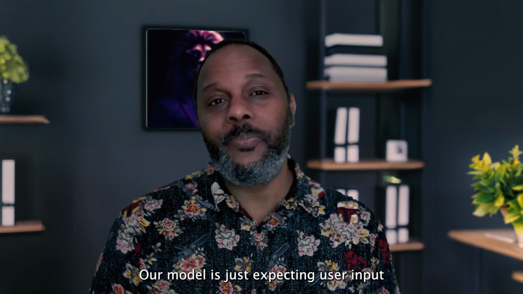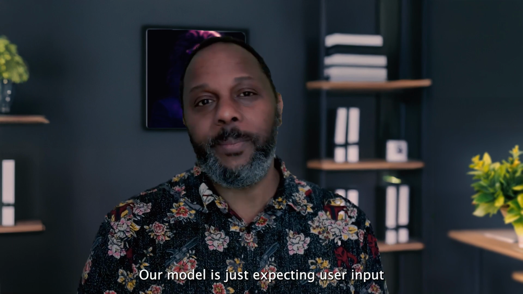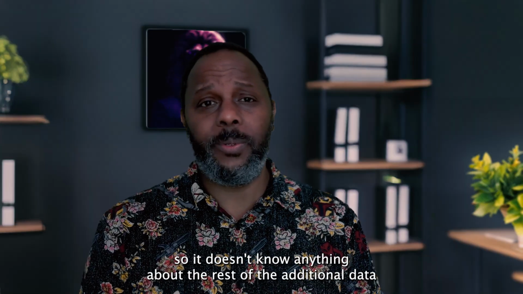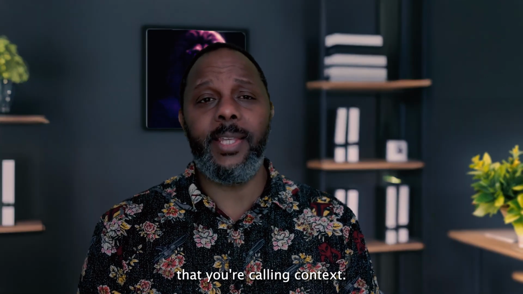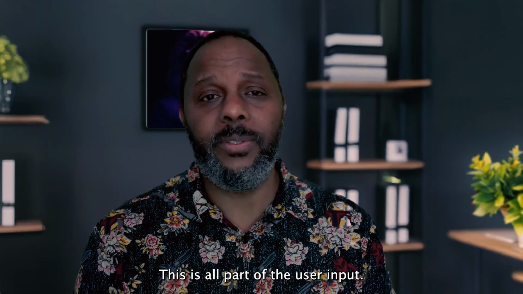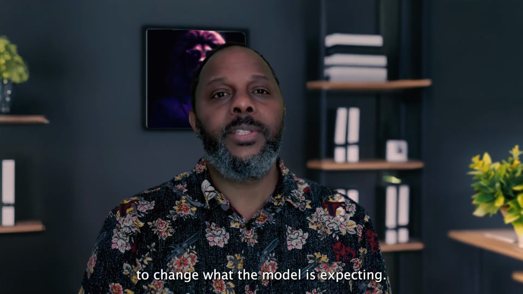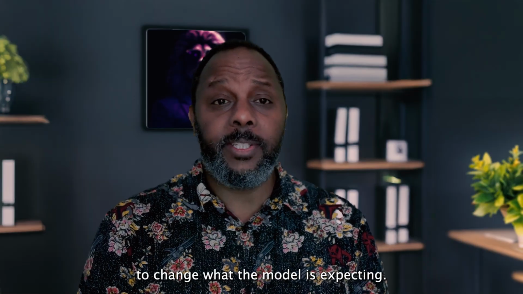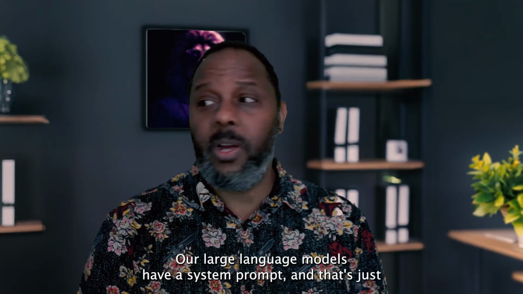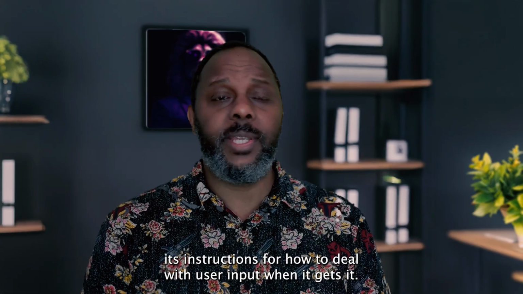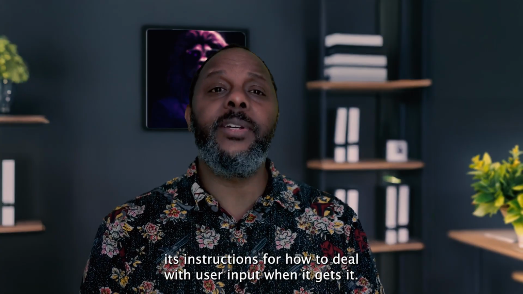Our model is just expecting user input. So it doesn't know anything about the additional data that you're calling context. It just thinks it's all part of the user input. So we just need to make a little tweak there to change what the model is expecting. Our large language models have a system prompt, and that's just its instructions for how to deal with user input when it gets it.